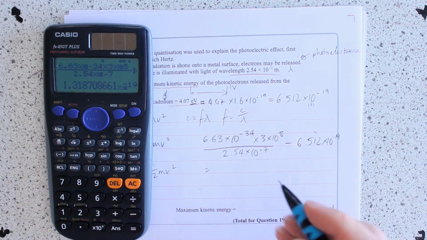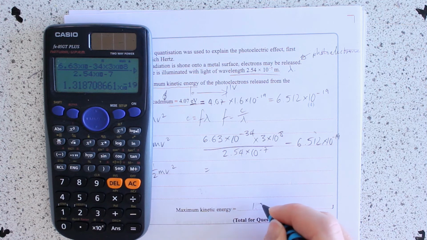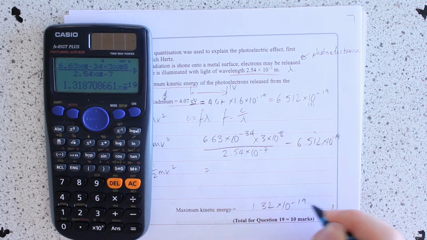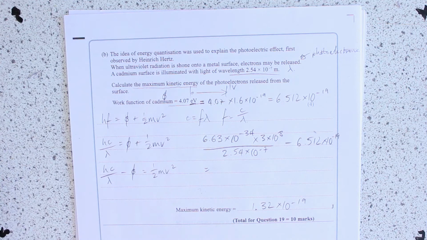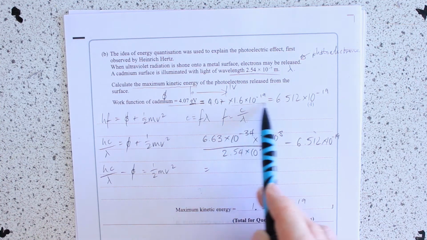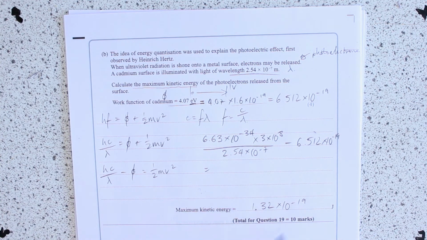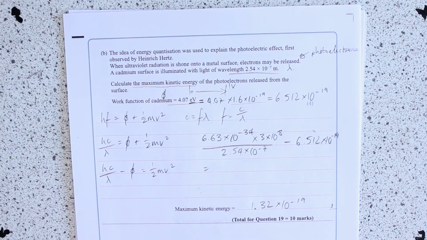Boom. So the maximum kinetic energy 1.32 times 10 to the minus 19. Is that sensible? Is that a sensible answer? Yes, it is, because we're talking about one electron, which has a charge of 1.6 times 10 to the minus 19. It's in the right order of magnitude for joules. I don't need to convert back to electron volts. I could, but I don't. That seems to me to be a sensible number of electron volts.